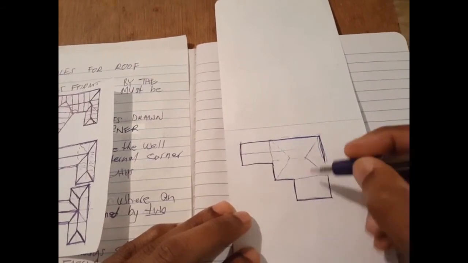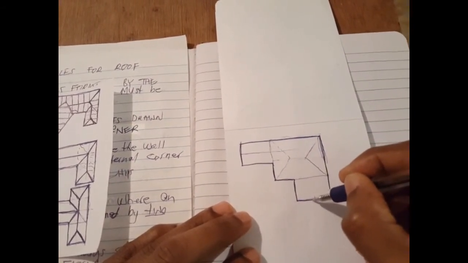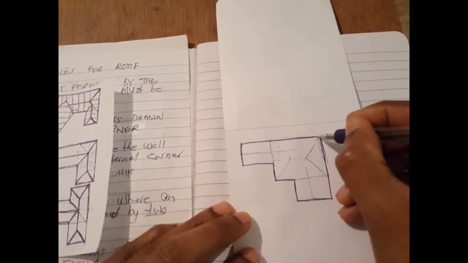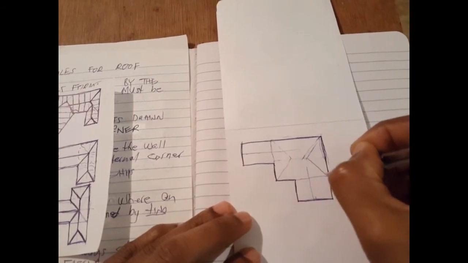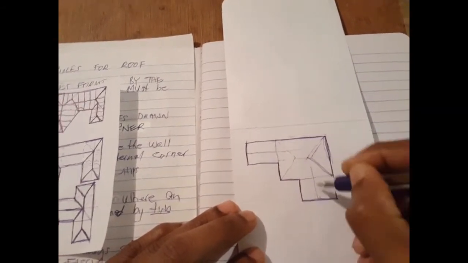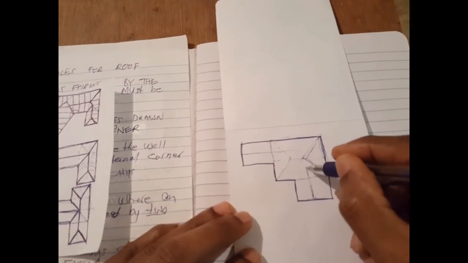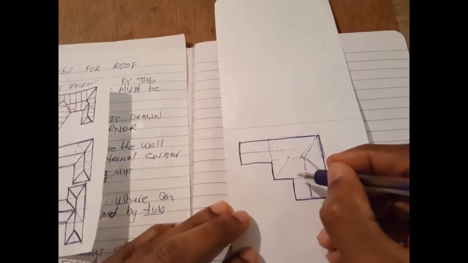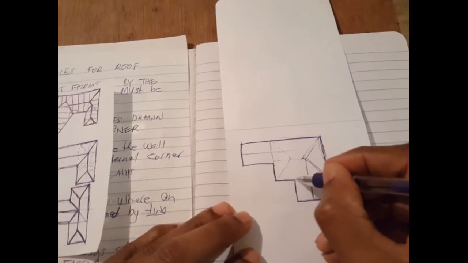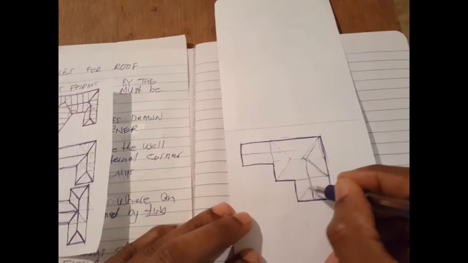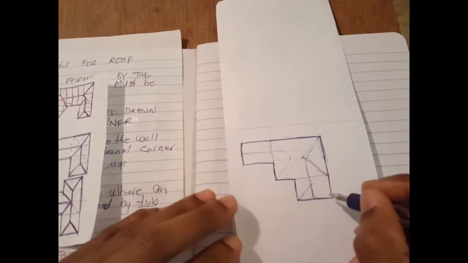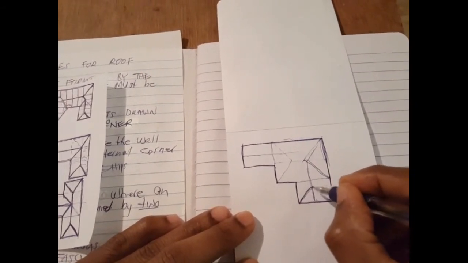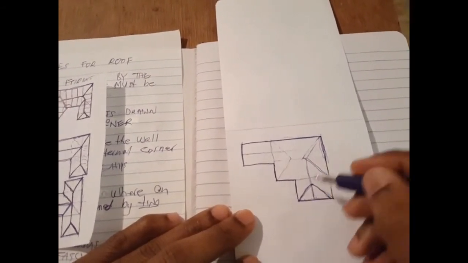So this is my ridge line. This is my ridge line. Ridge line, ridge line, ridge line, ridge line, ridge line. Next step, we must bring our valley. Let's draw here. This is drawn at 45. This is also drawn at 45. That at 45. 45 is half of 90, by the way.